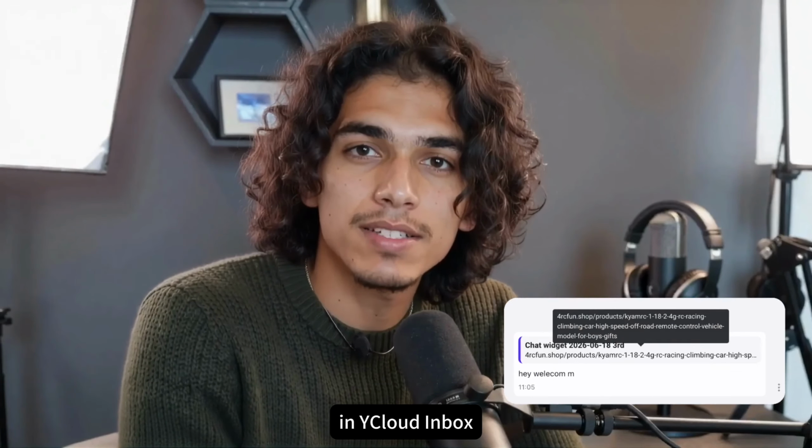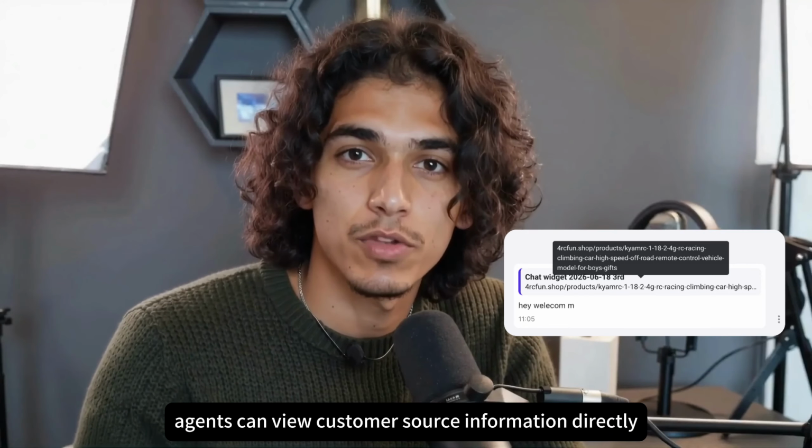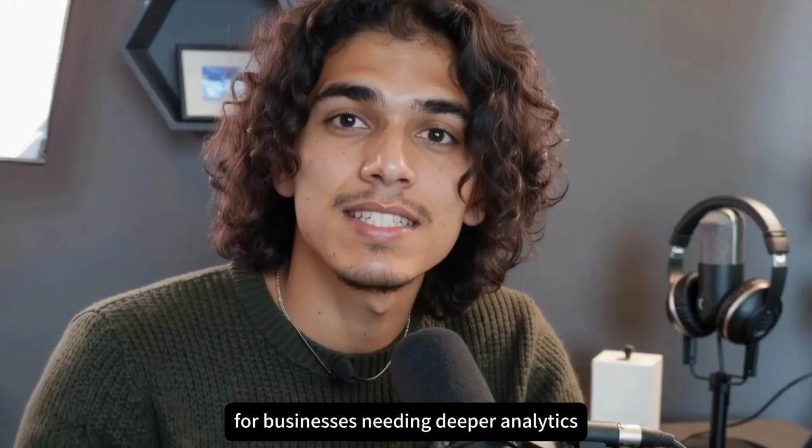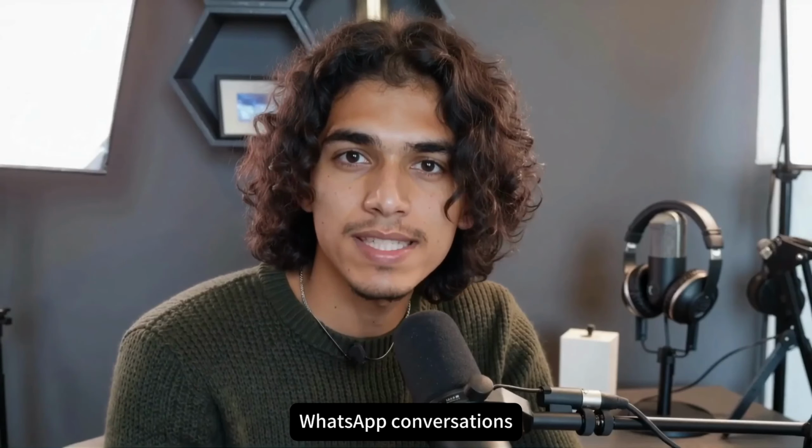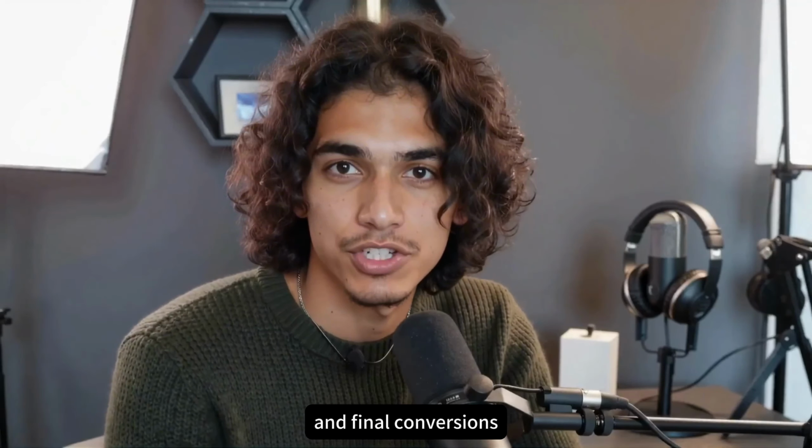In YCloud Inbox, agents can view customer source information directly. For businesses needing deeper analytics, source data can also be sent through webhook to CRM or internal systems, connecting website sources, WhatsApp conversations, and final conversions.